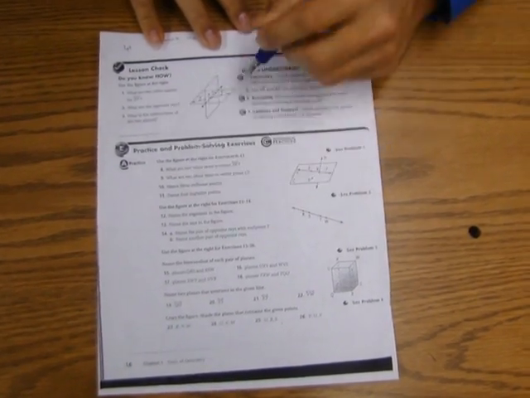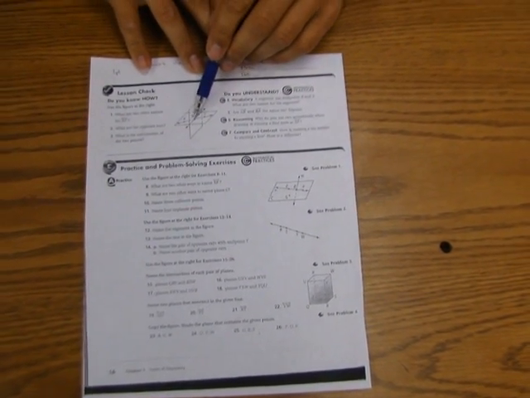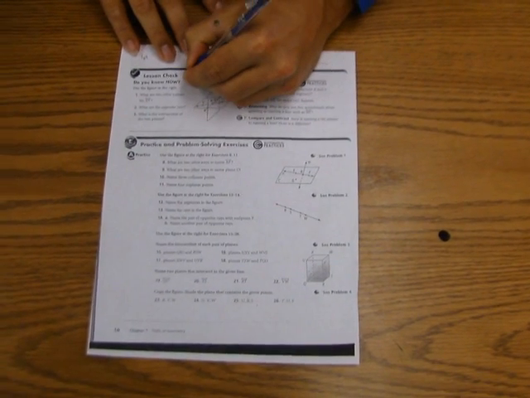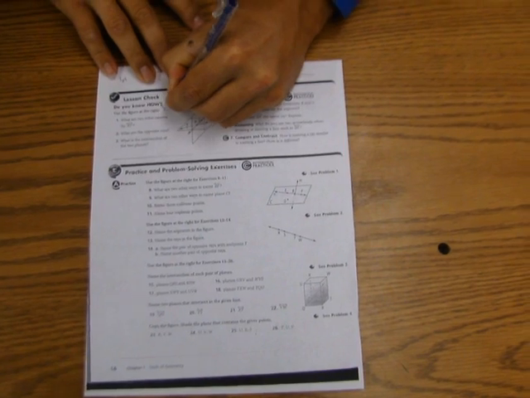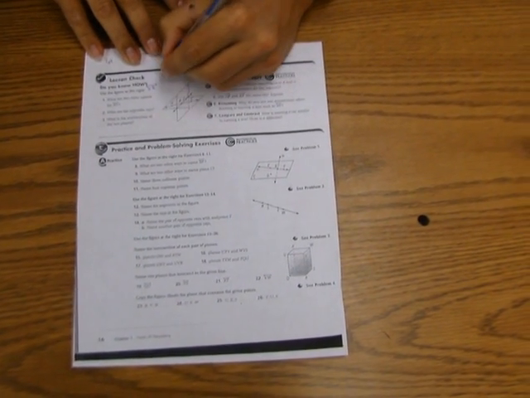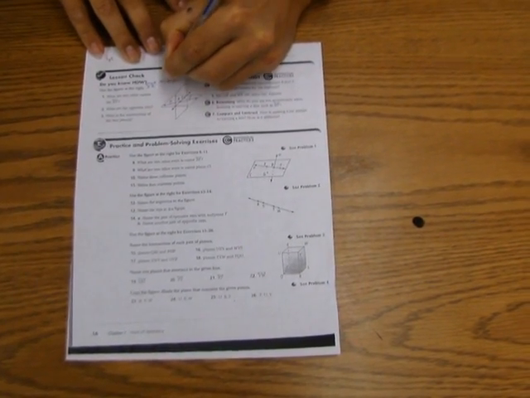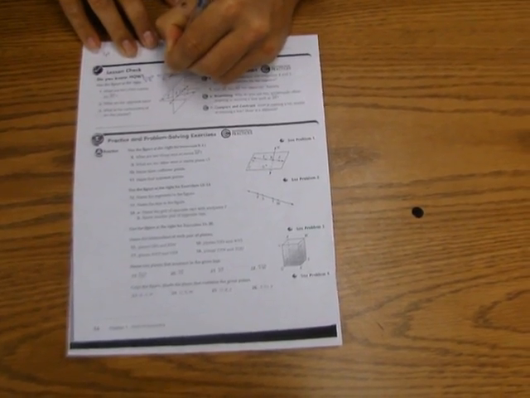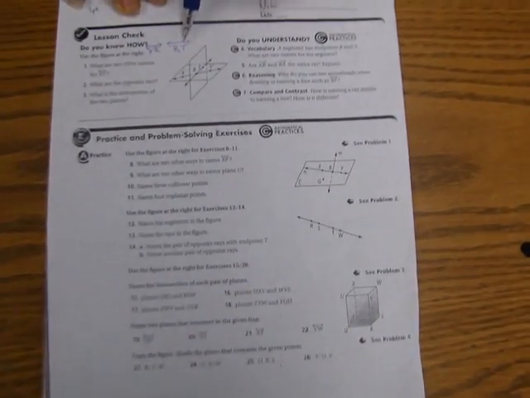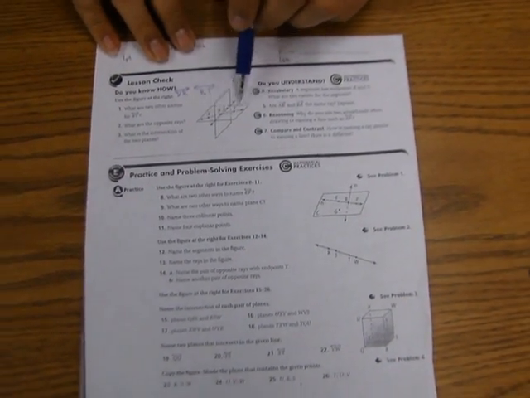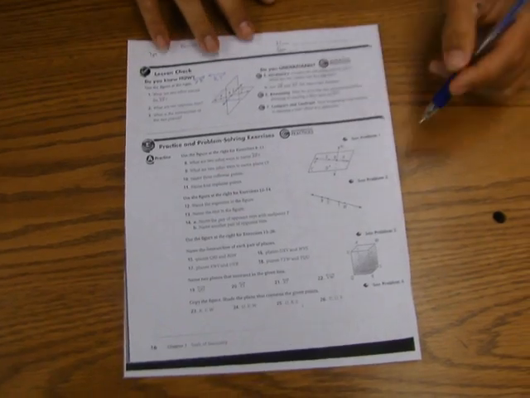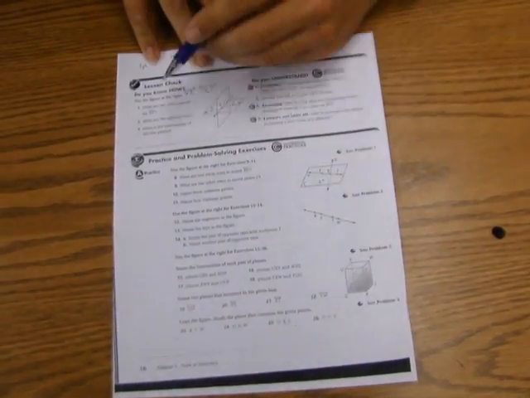What I notice about line XY is that it has point R in the middle of it. So I could also call it line XR, or if I want, I could also call it line RY. Those are both perfectly good names for line XY because it still goes through X and R, it still goes through R and Y.